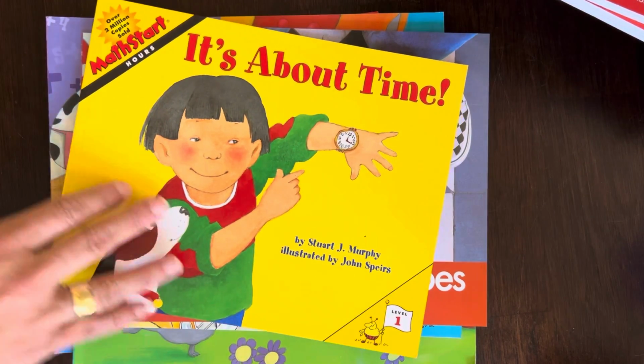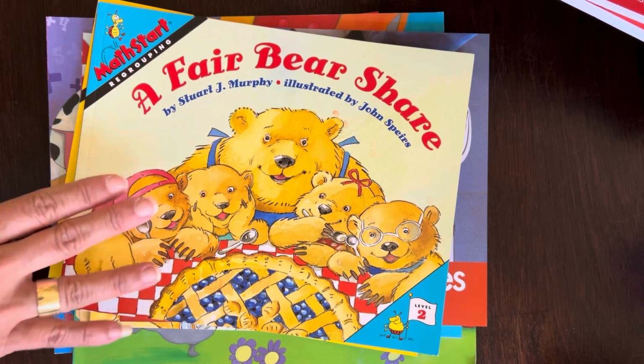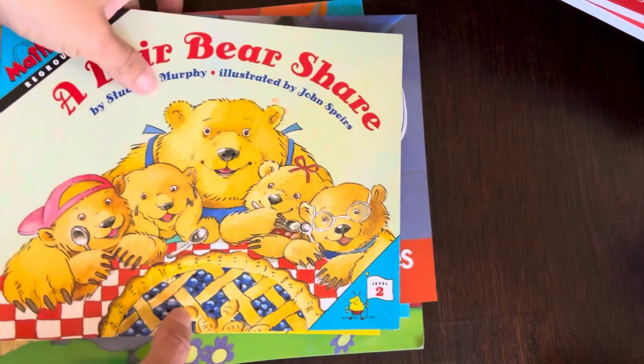It's about time and a Fair Bear Share. This was one of her absolute favorite books. I actually keep having to go find wherever she squirreled it away because she just loves looking at it so much.